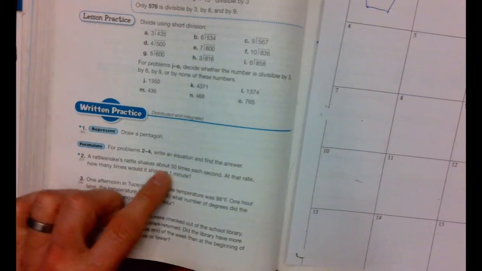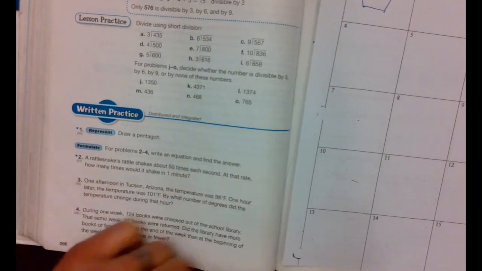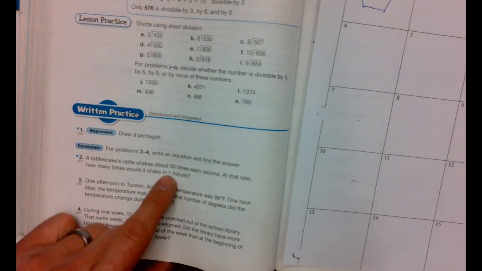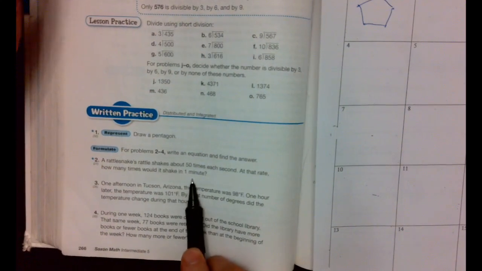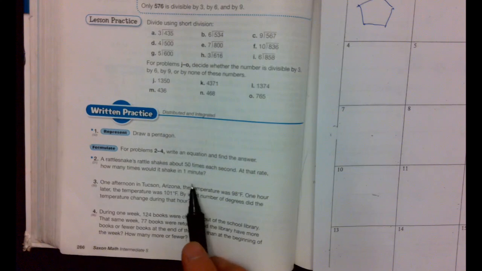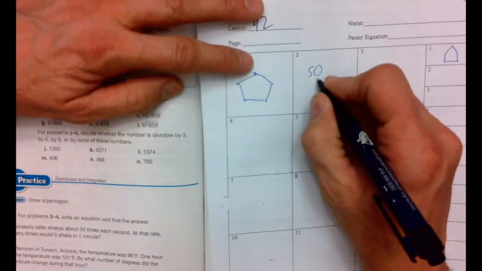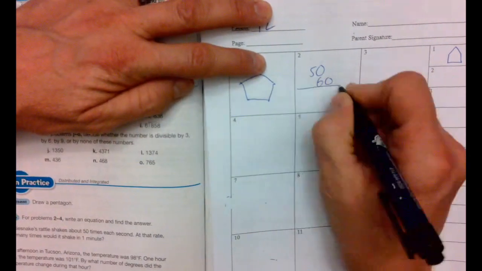Number 2, it says a rattlesnake shakes 50 times a second. At that rate, how many times would it shake in 1 minute? Now you have to know something about this problem. 1 minute equals how many seconds? 60 seconds in a minute. So you got 50 shakes a second. That's amazing fast. Times 60 seconds in a minute.